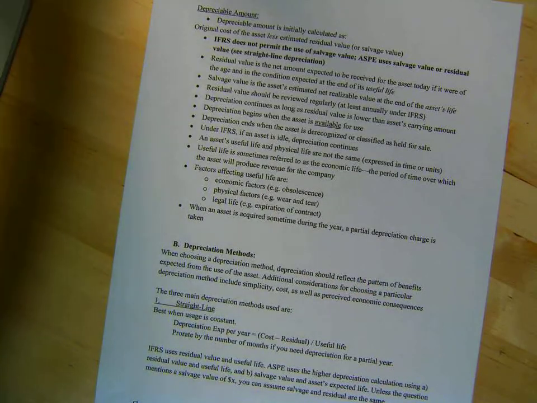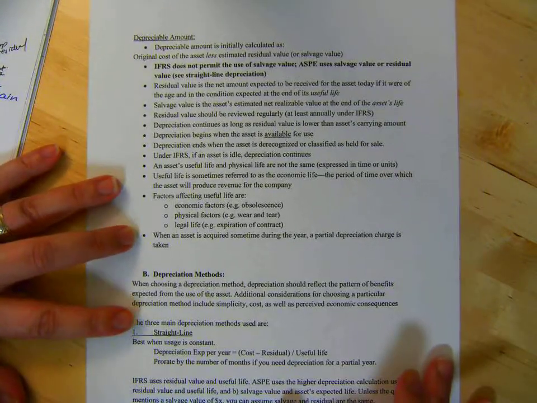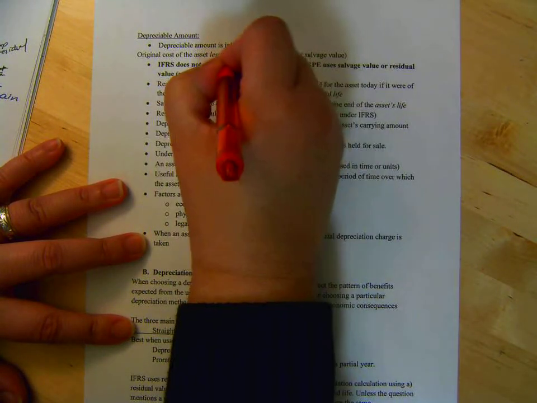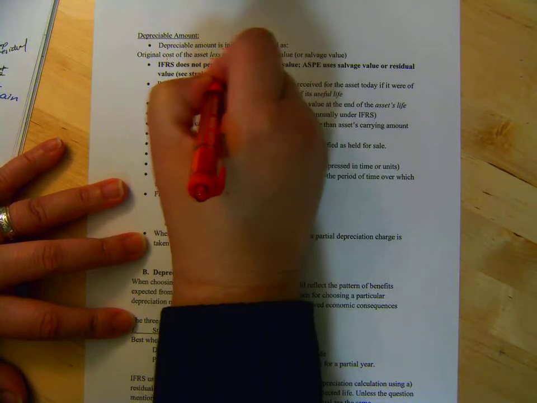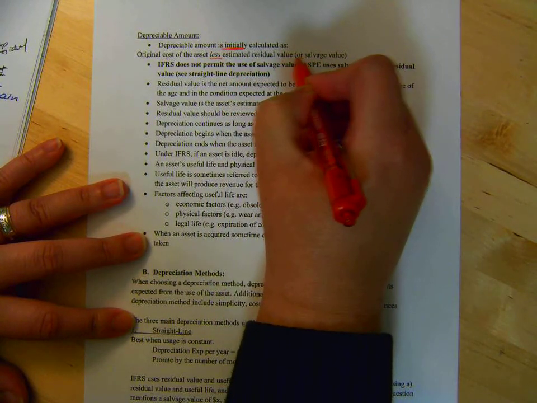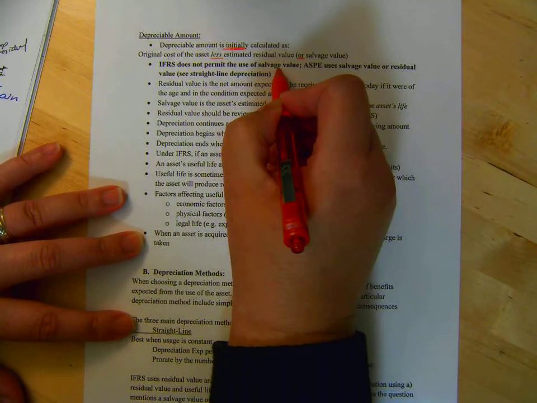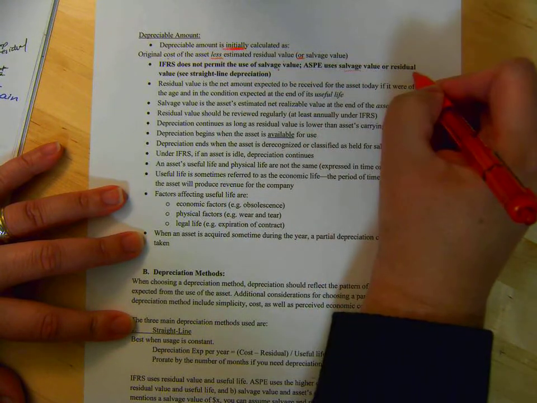On page 2, let's talk about the depreciable amount. Now, that means what should we be depreciating? So, it's originally calculated, the original cost of the asset less the estimated residual value or the salvage value, and we'll get to the rules in a sec. IFRS does not permit salvage value. ASPE uses salvage or residual.